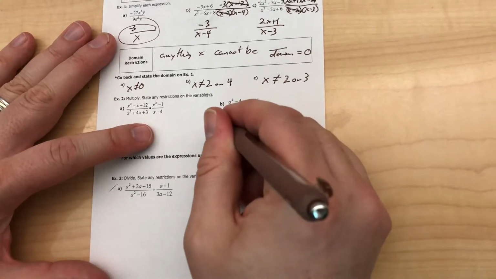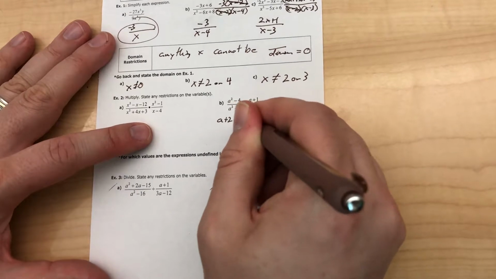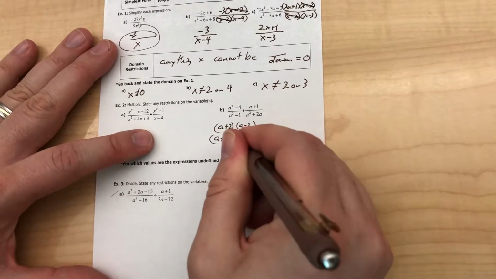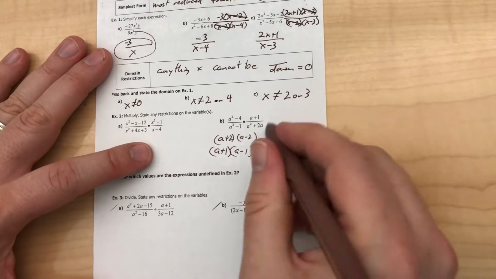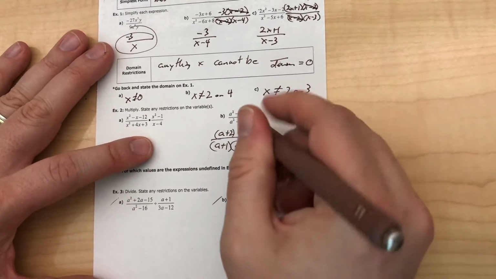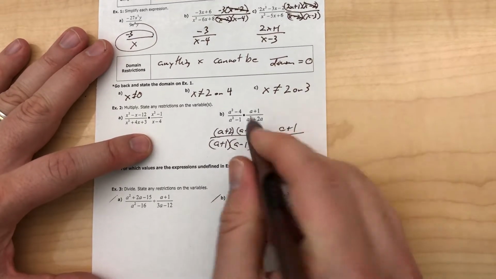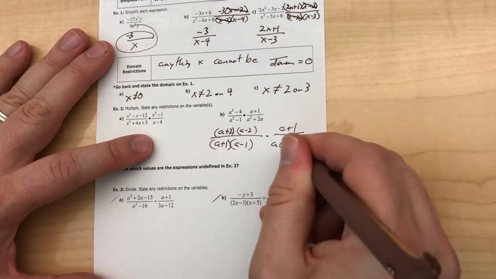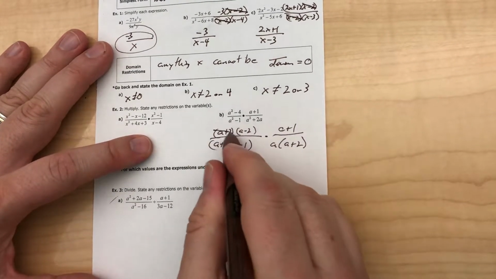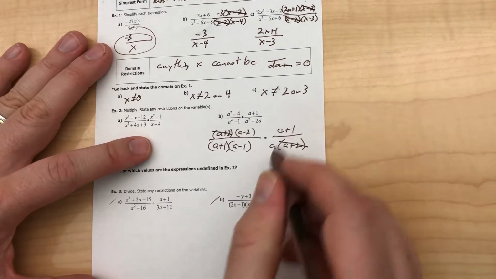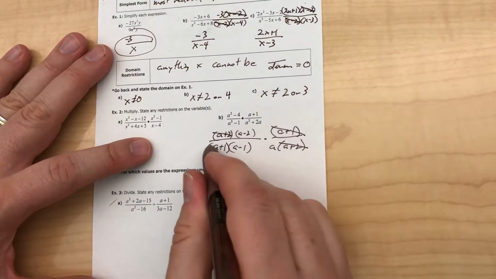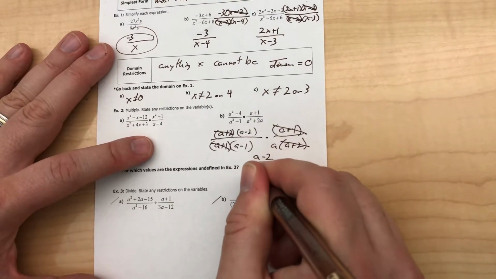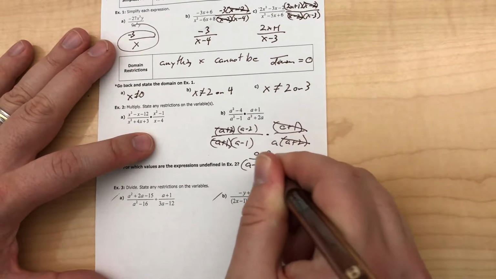The a squared minus 4 is going to be a plus 2 and a minus 2. The a squared minus 1 is going to be a plus 1 and a minus 1. That's difference of squares that I'm factoring there. And I'm multiplying that by a plus 1 over this a squared plus 2a, which is going to be a times a plus 2. So my a plus 2's match up and my a plus 1's match up. So I have a minus 2 over a minus 1 times a.